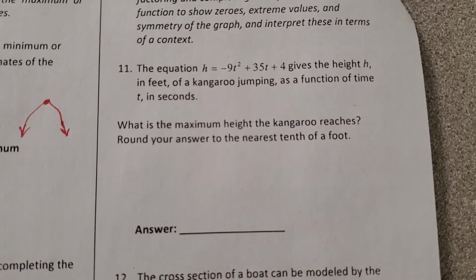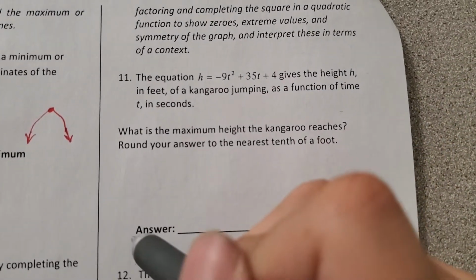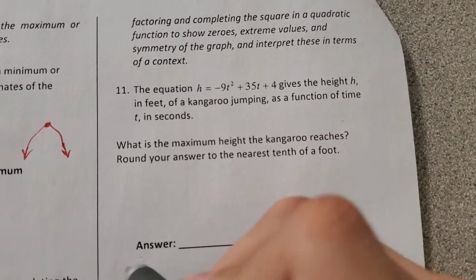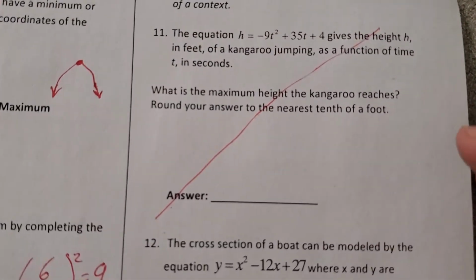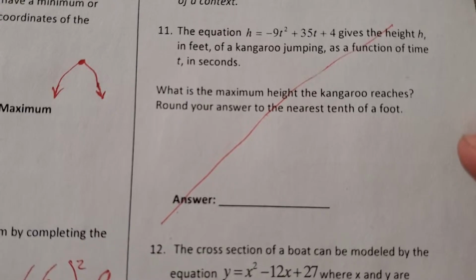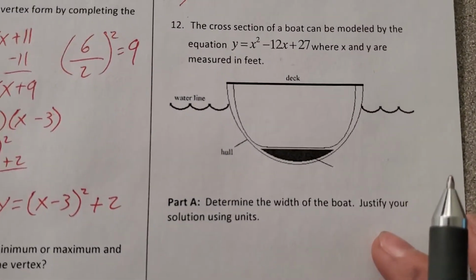And what I'll do is I'm going to remove from the test any question that looks like number 11. And I'm not sure if the test actually even has it. I really doubt it. I'm not going to have this question on the test. All right, let's go to number 12.